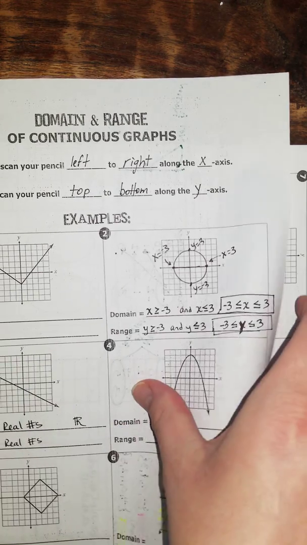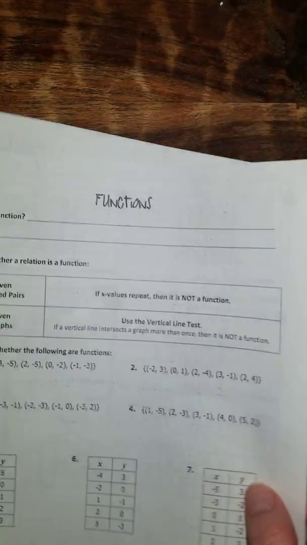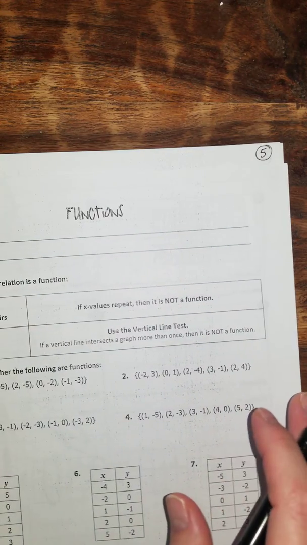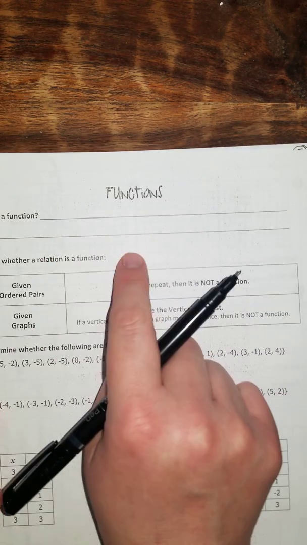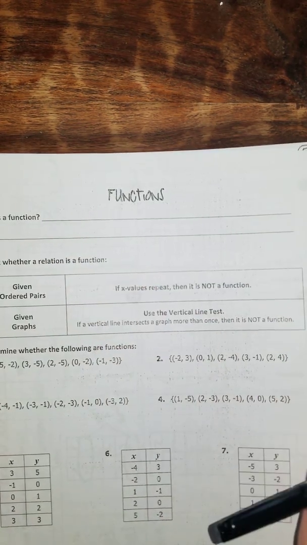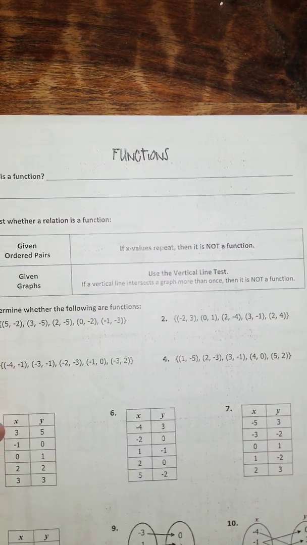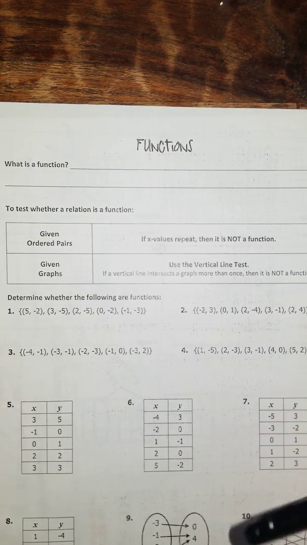So let's see really quickly. If you turn to page 4 on this, you don't have notation or notes up at the top, so we can do that right now. Let's see if you can see what I'm doing here. So it says, what is a function?